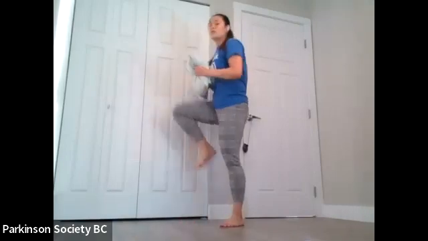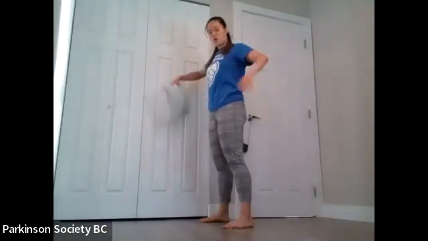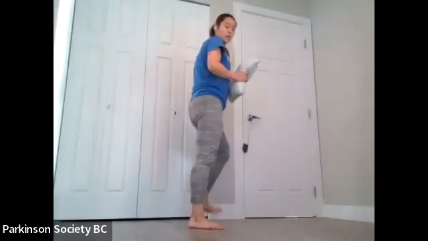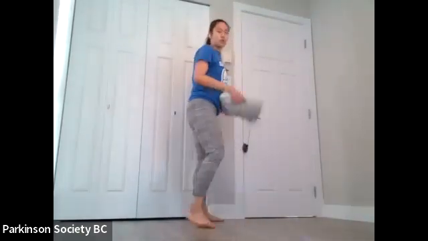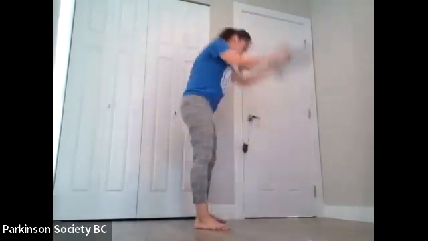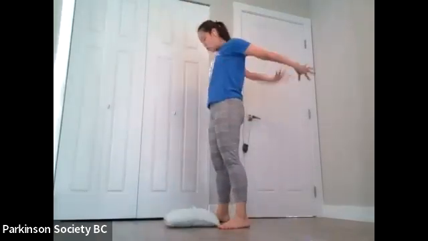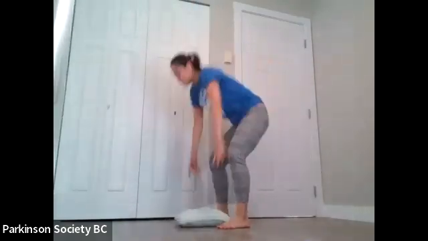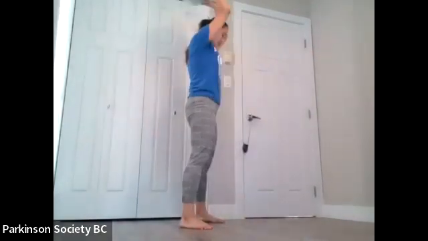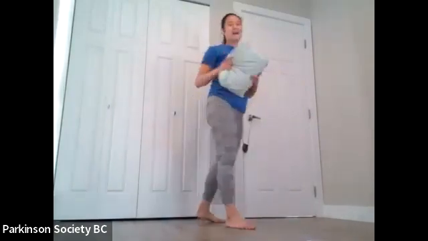1, 2, 3, 4. And if you're passing the object around you, it looks like this, without touching the torso, 3 times, and then either step to turn around or jump to turn around, whatever works for you. 20 seconds. Nicely done. Last 10. 3, 2, 1, and rest.